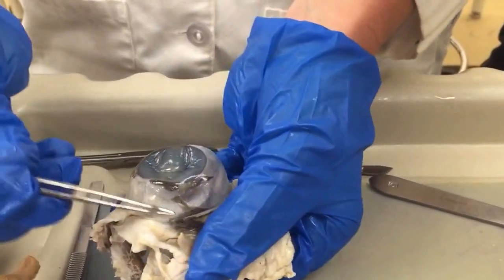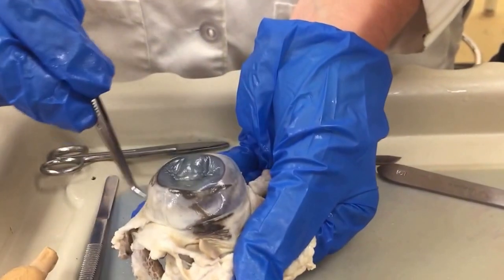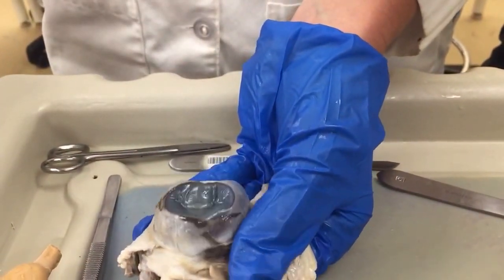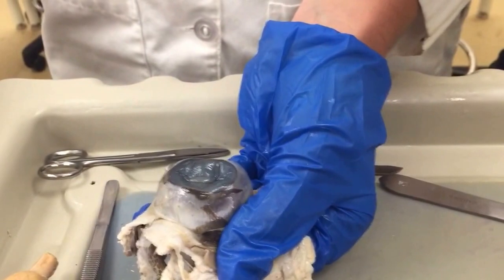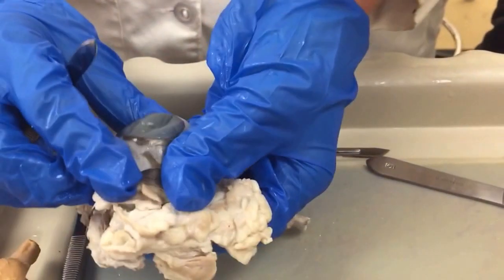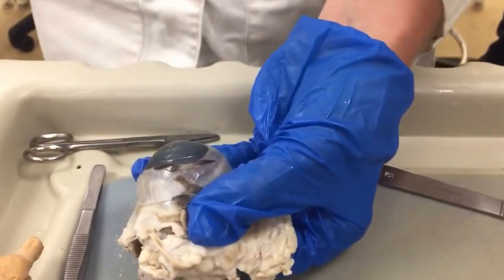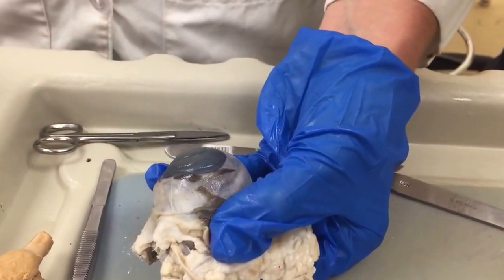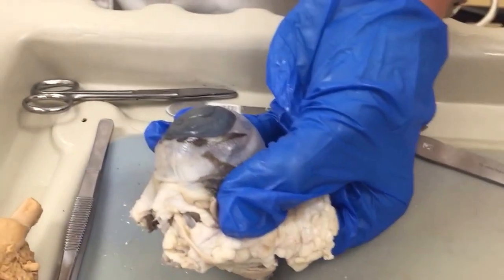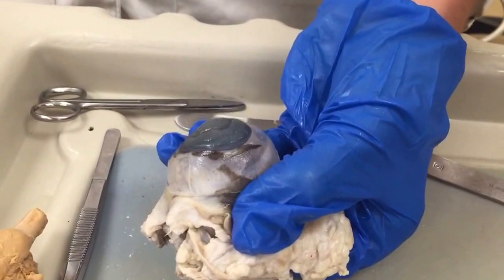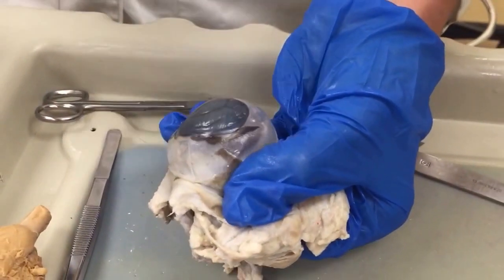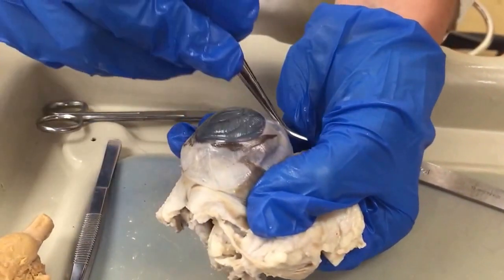So the sclera is the white part of the eye. Then the pupil is kind of hard to see in a preserved specimen. It's not nice and clear like this, also because they have a cat eye, which typically has a lighter colored iris. The sclera is here.